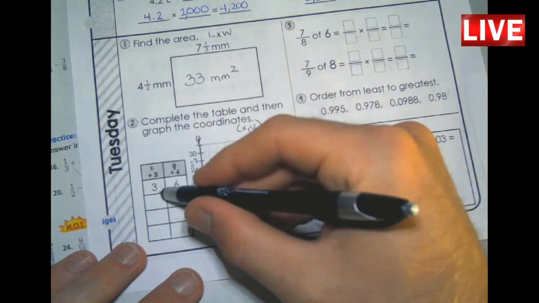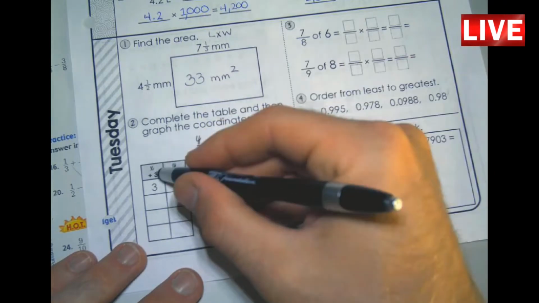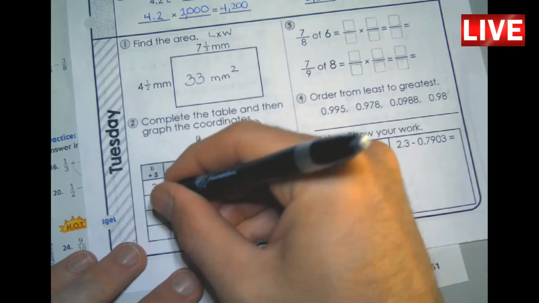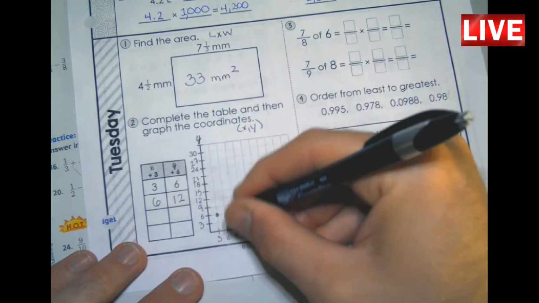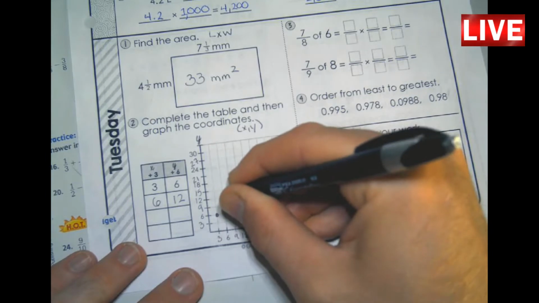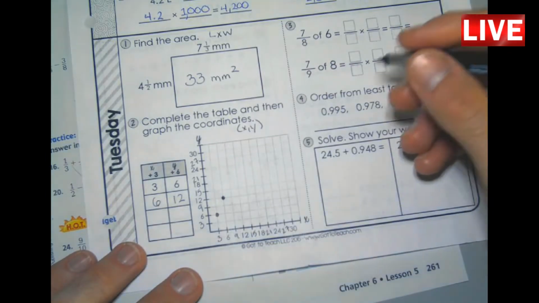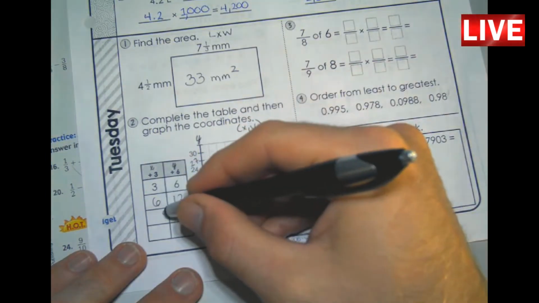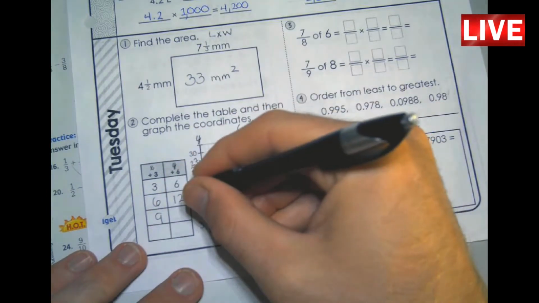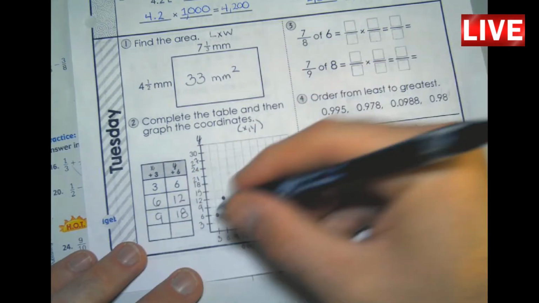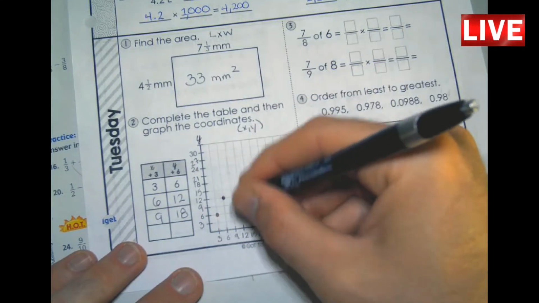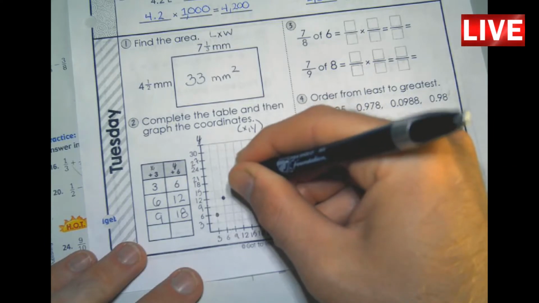Alright, on the x side, it's going to ask us to add 3. The y, we're going to add 6. So if we add 3 to 3, we end up with 6. And if we add 6 to 6, we end up with 12. So we need to go over 6, up 12. The next one, we're adding 3 again to the x side. So this is going to be 9. And we're adding 6 to the y side. So this is going to be 18. So we're going to go over 9, up 18.